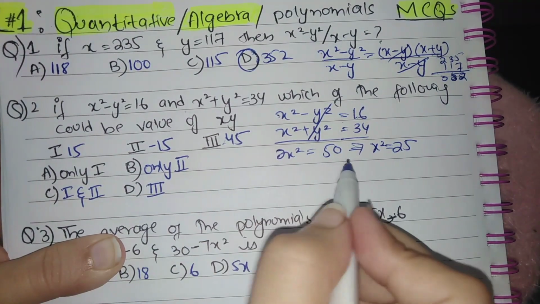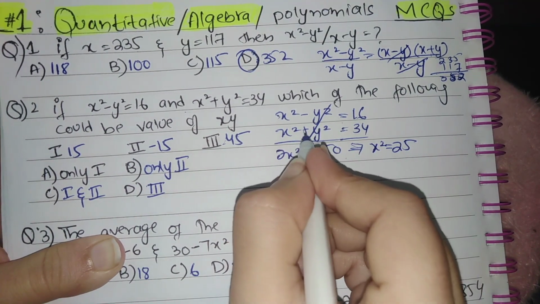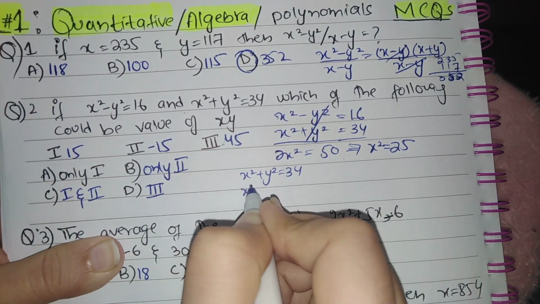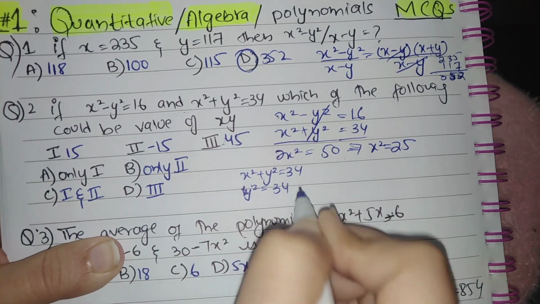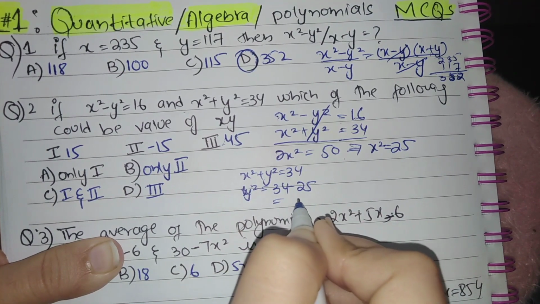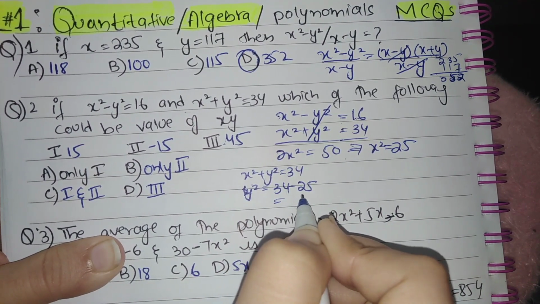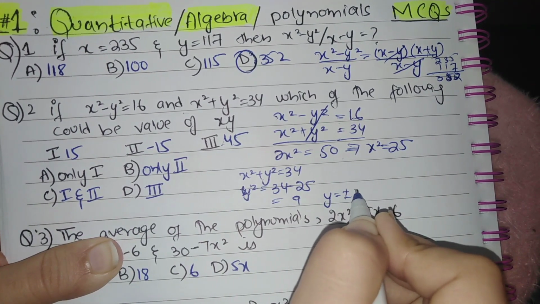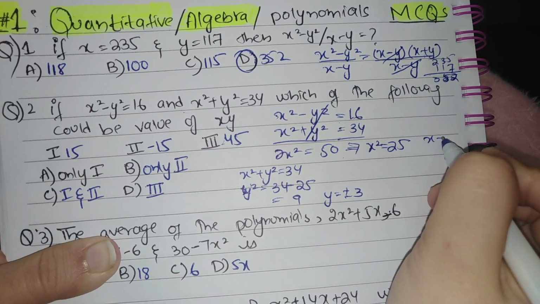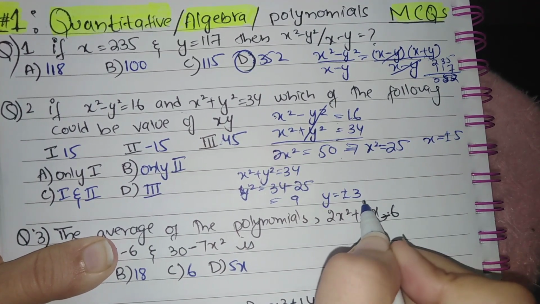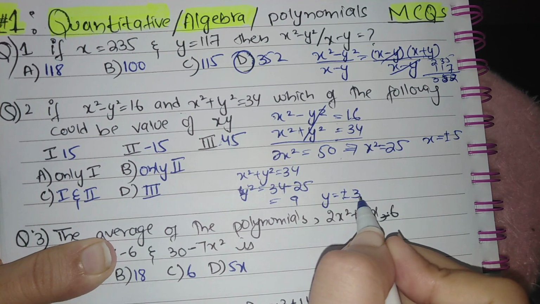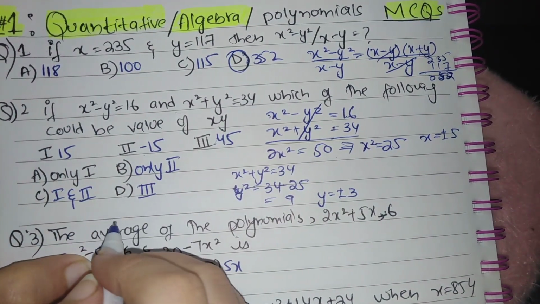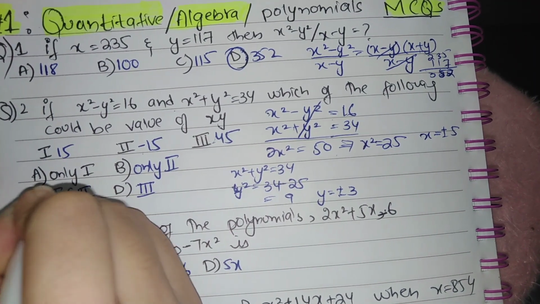By putting this value of x square in the equation x square plus y square, y square equals 34 minus 25, which is equal to 9. So here y equals plus or minus 3 and x equals plus or minus 5. By multiplying these values we can find the value of xy, which is minus 15 and plus 15. So option C is the correct one.